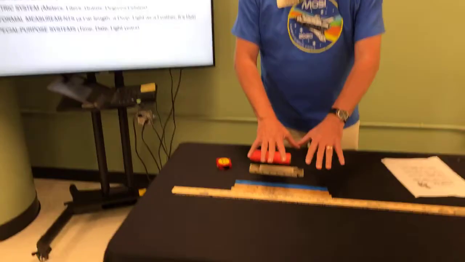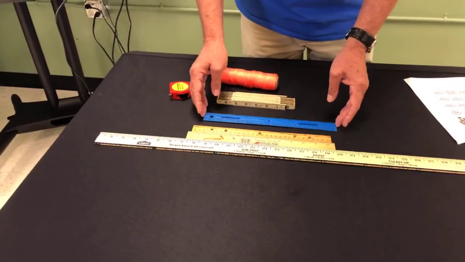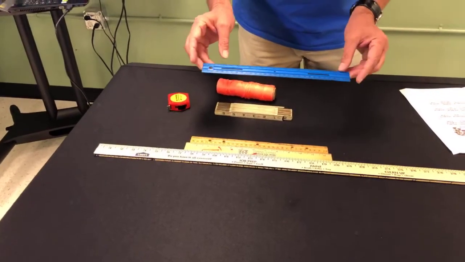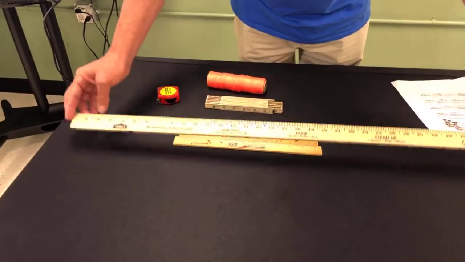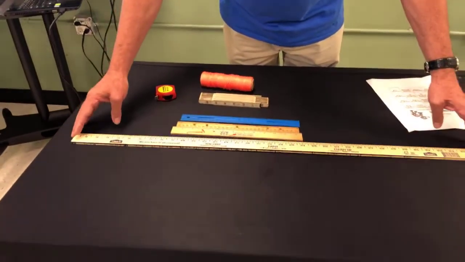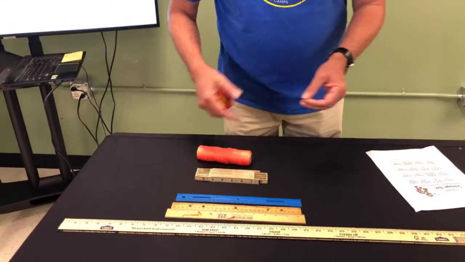We have things to measure length, for instance. Okay? Rulers you probably have at home. This one's in inches as well as in centimeters, metric system. I have a yardstick. You don't see these too many places anymore. A tape measure is very common in houses. You may have one in yours.